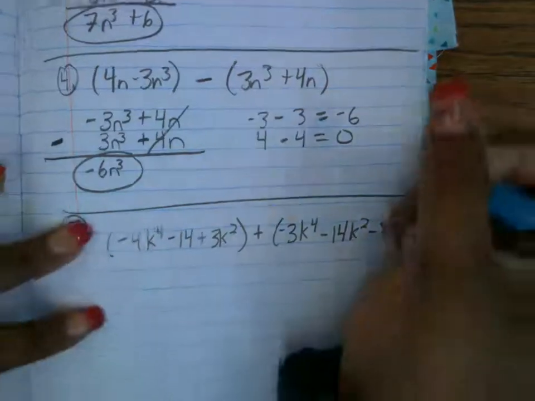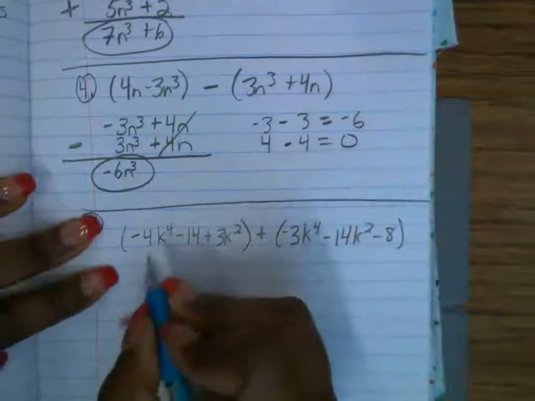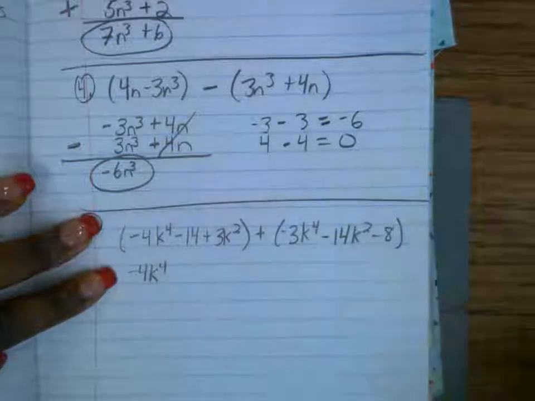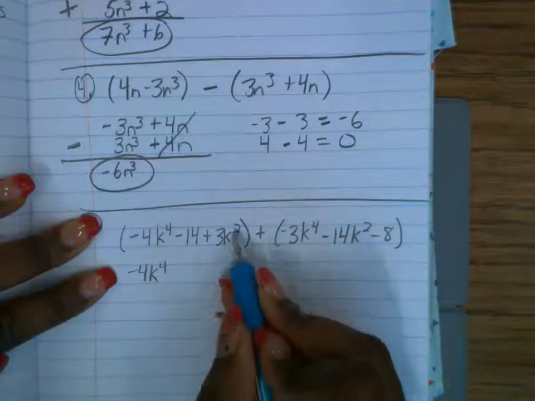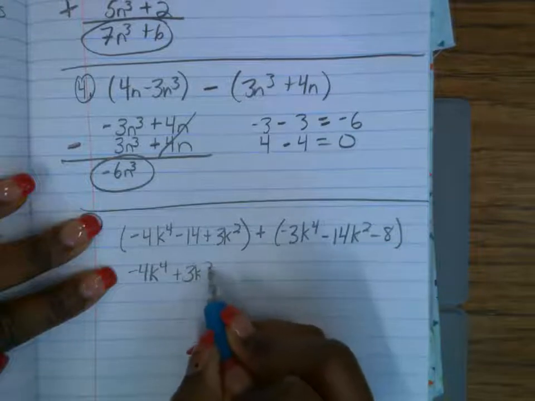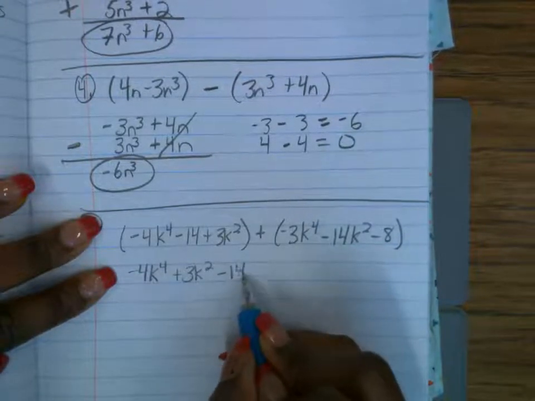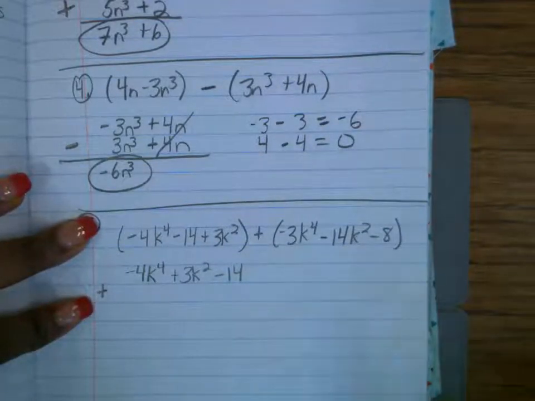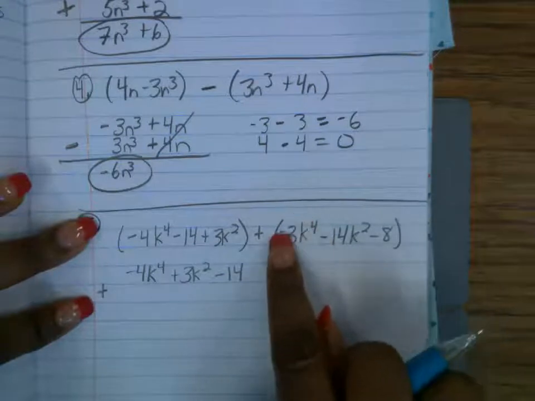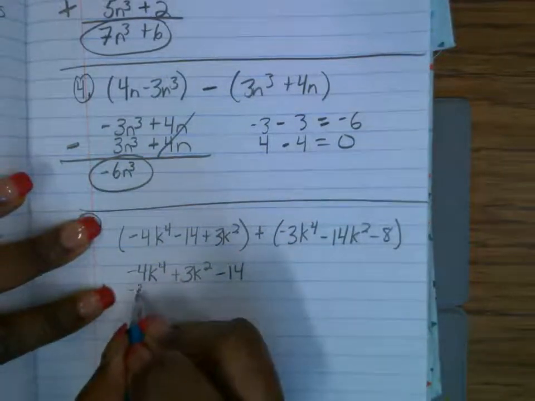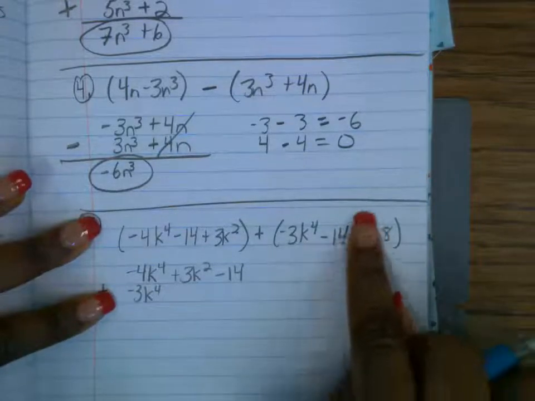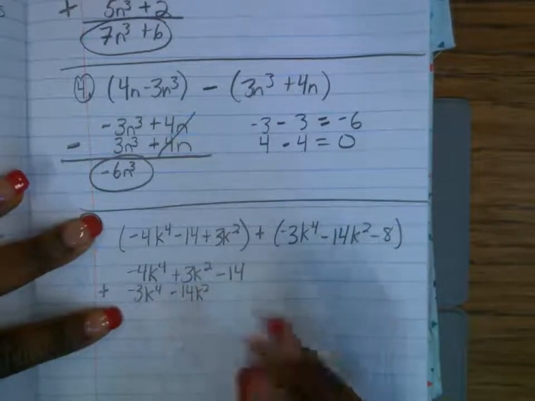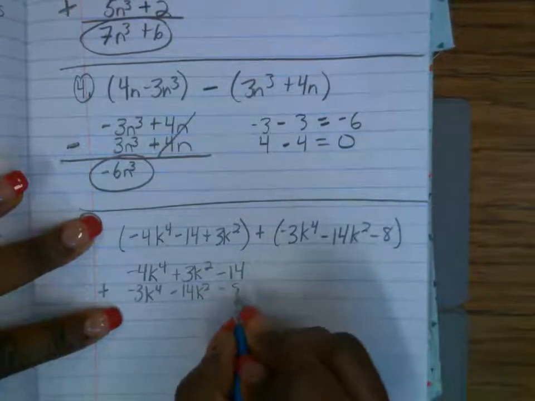All right, here we go. So this one has the highest exponent. But this is the highest exponent, so it goes first. The second highest is this one. And then the third is this one. Okay? So this is a plus. Now we're going to put this term under its like term, which is this one right here. Then we put this term under its like term, which is this one. And then we put this one under its like term, which is this one, okay?